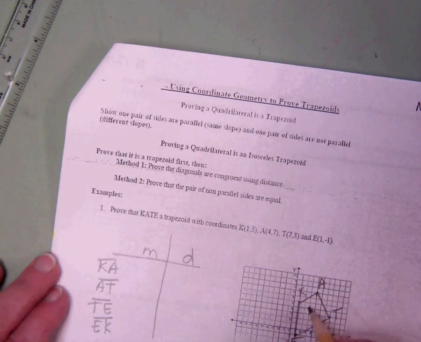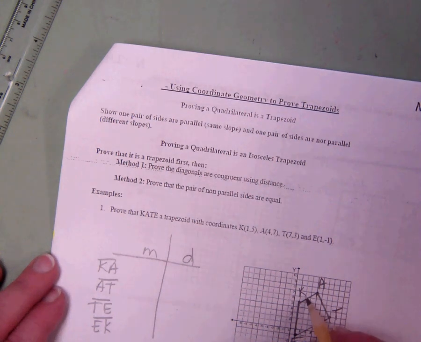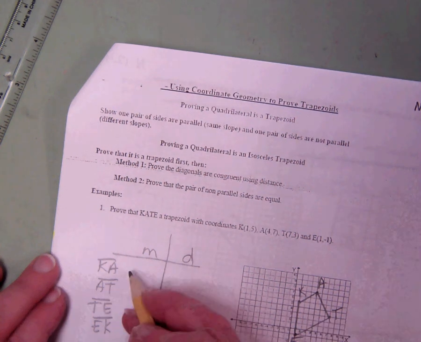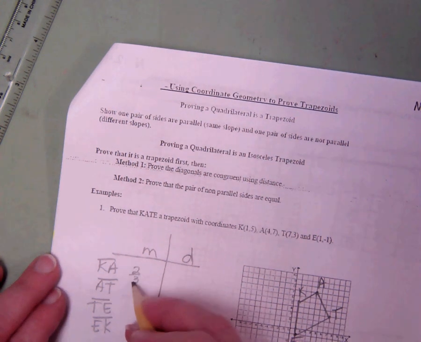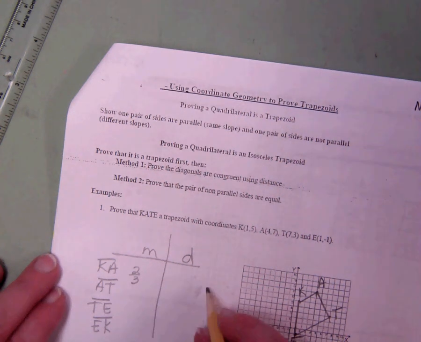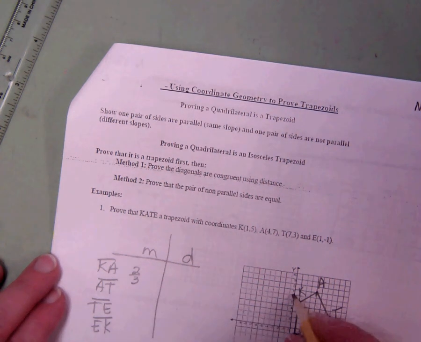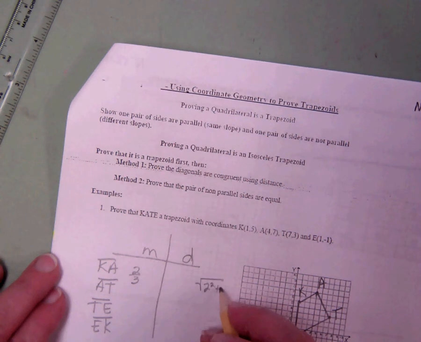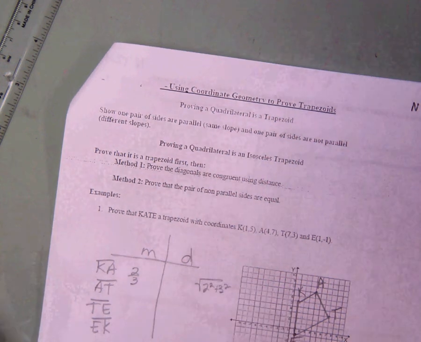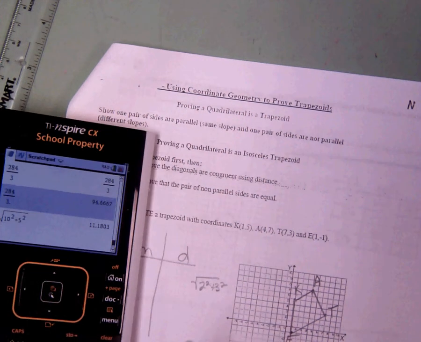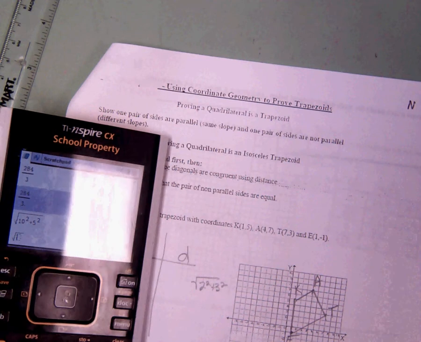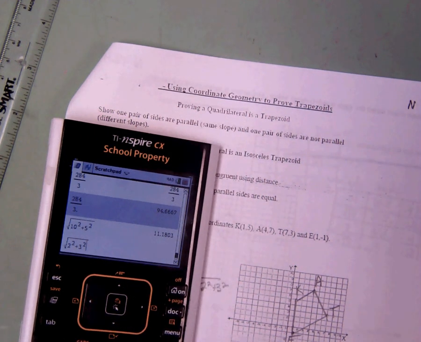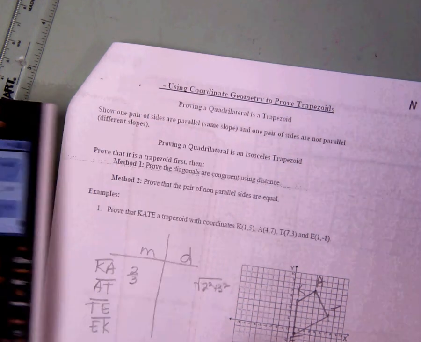Slope of KA, it's going uphill, so it's going to be a positive slope, and that would be 2 over 3. My distance, I can use the Pythagorean theorem because 2 and 3 are my legs. So it's going to be the square root of 2 squared plus 3 squared. And I will get 3.6.